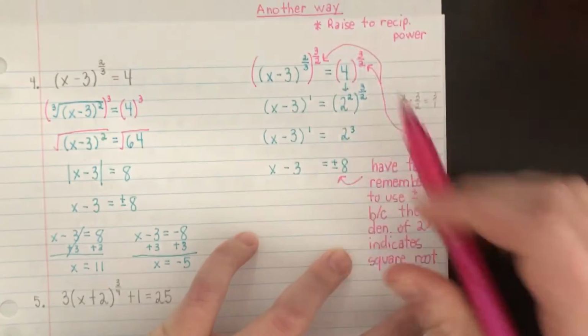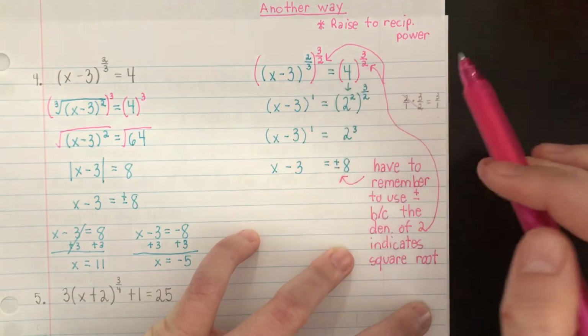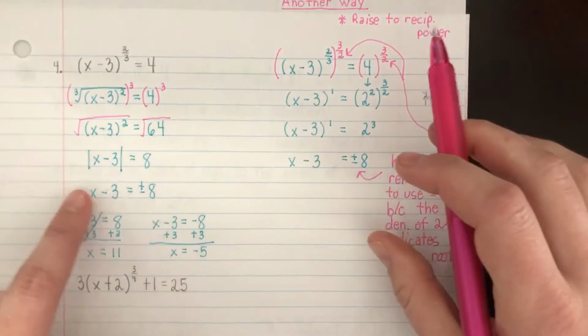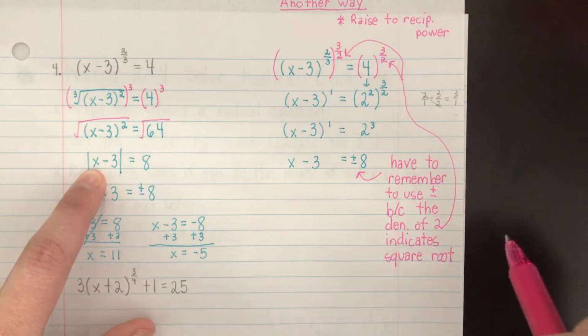So since you took the square root, remember that indicates that you need to do the plus or minus because of the absolute value bars that you saw over here.